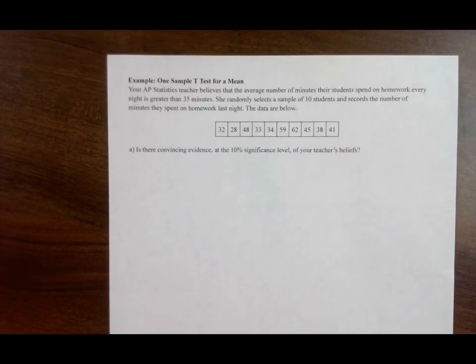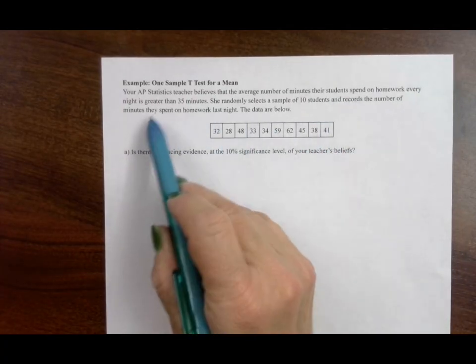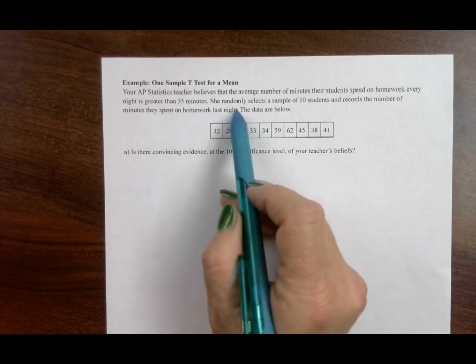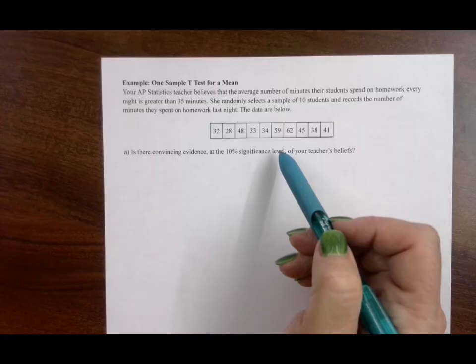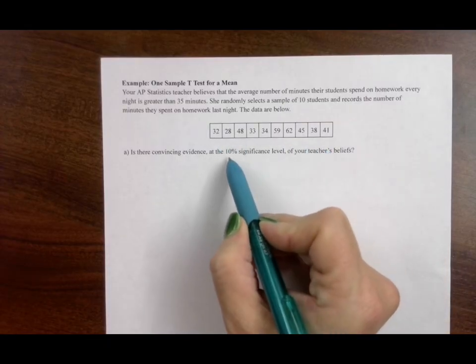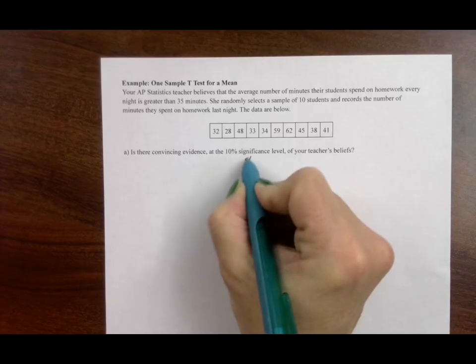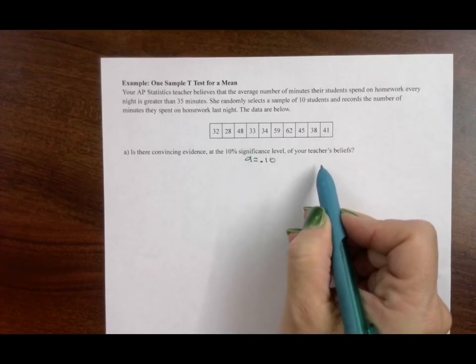So, your AP Stats teacher believes the average number of minutes their students spend on homework every night is greater than 30 minutes. She randomly selects a sample of 10 students and records the number of minutes they spent on homework last night. Here's the data. Is there convincing evidence, at the 10% significance level, of your teacher's beliefs?